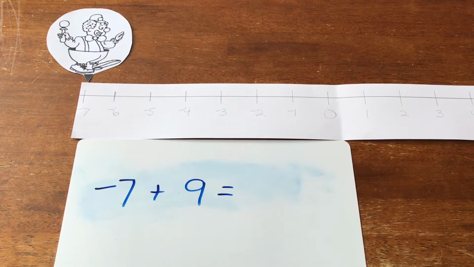This is an example of the clown tightrope method to model addition of integers. We have negative 7 plus 9. The clown starts facing right on negative 7. We're adding 9, so he's going to walk forward 9 spaces.